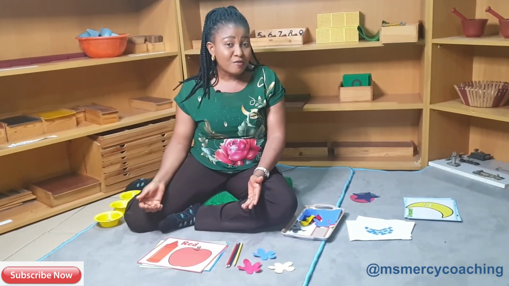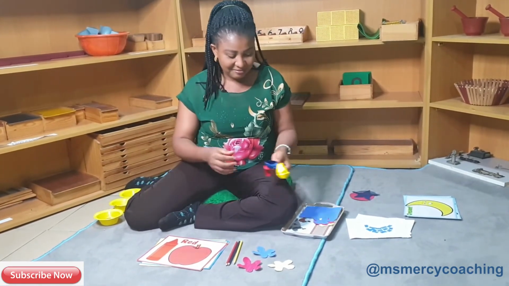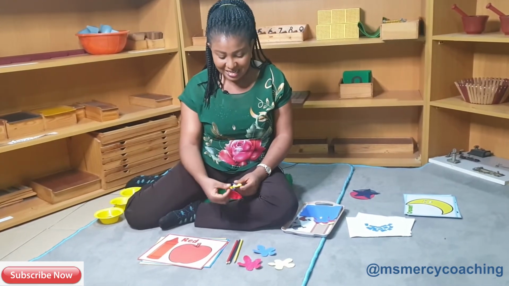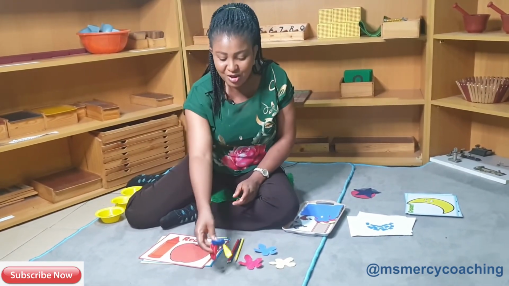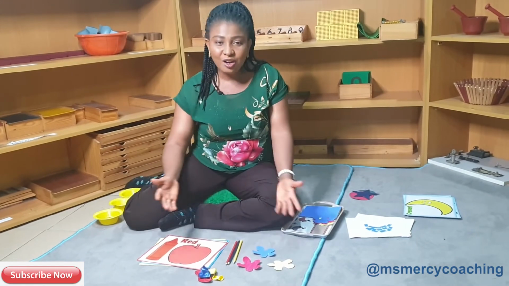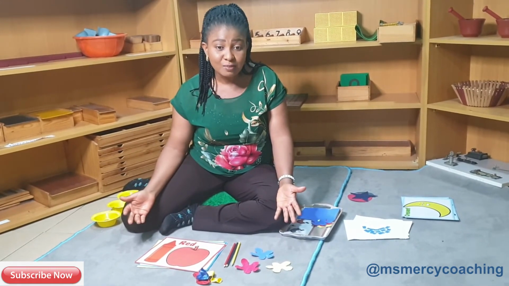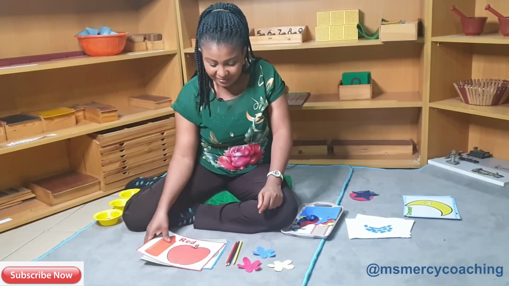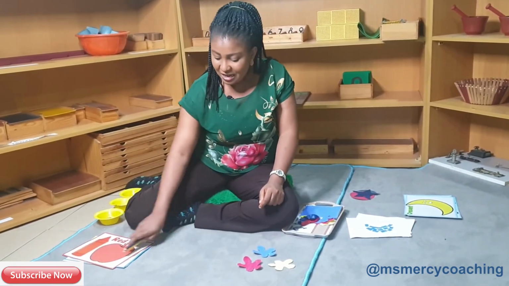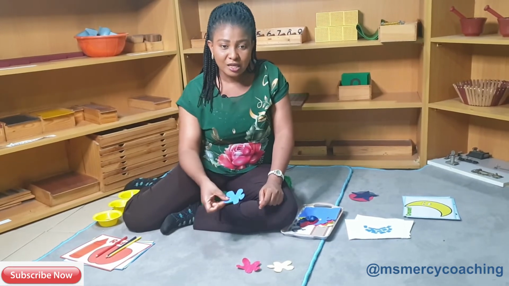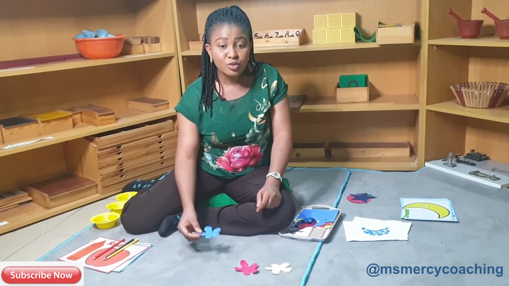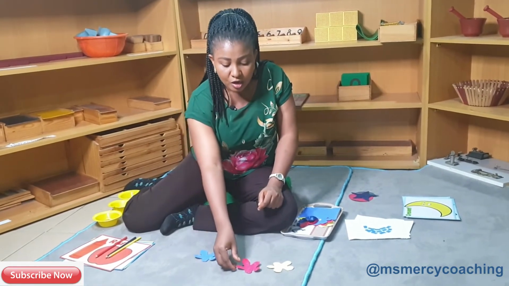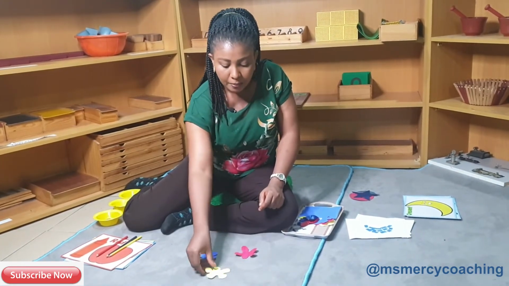I can also make use of balloons, red, yellow, and blue. So any of these can be used to teach my child colors. I'll make use of the color cutouts. Now Raymond is going to identify his colors randomly.